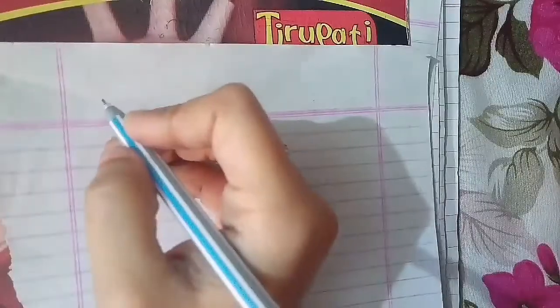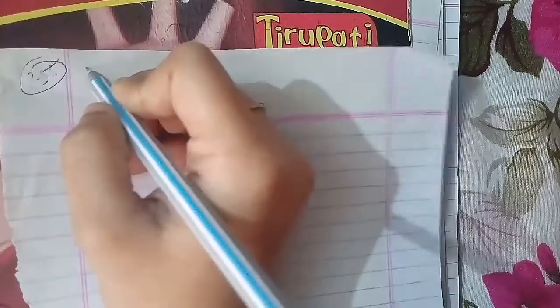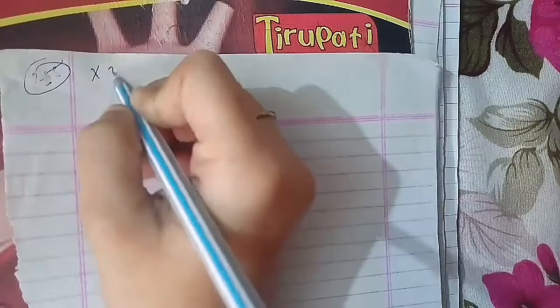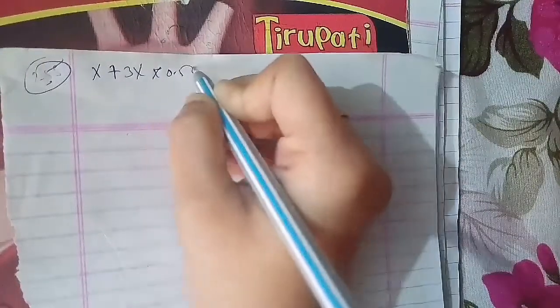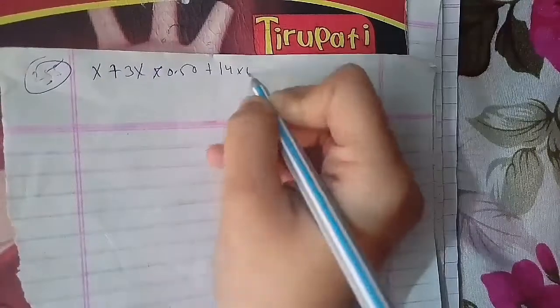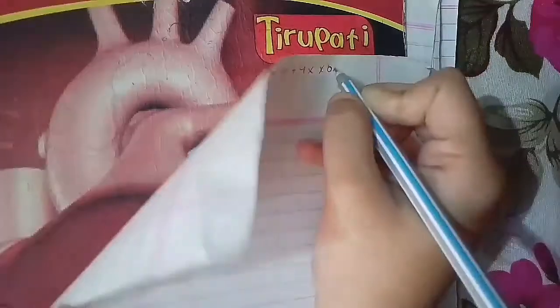The solution for that 255th question: x plus 3x into 0.50 plus 14 into 0.10 plus 4x into 0.05 equals 50.